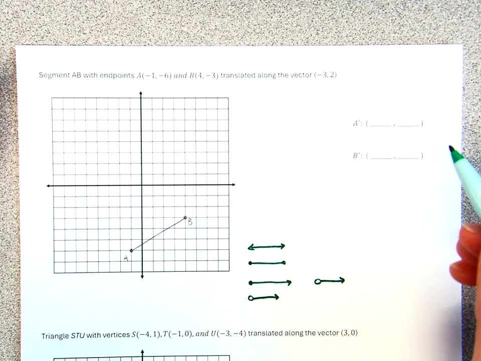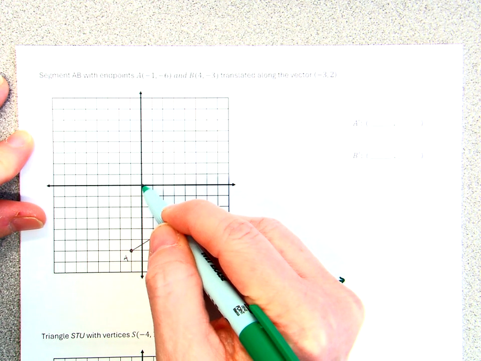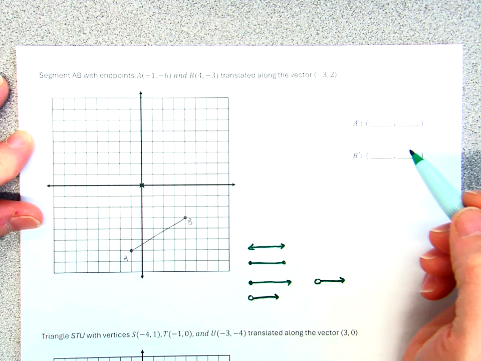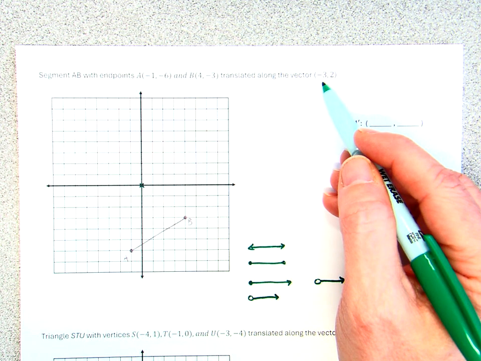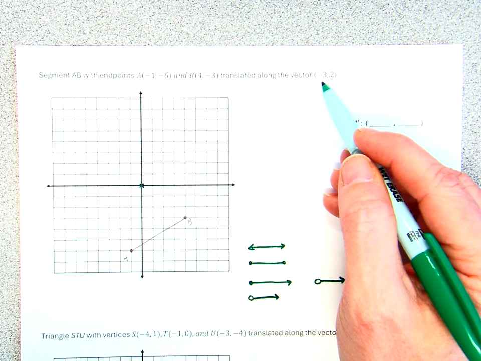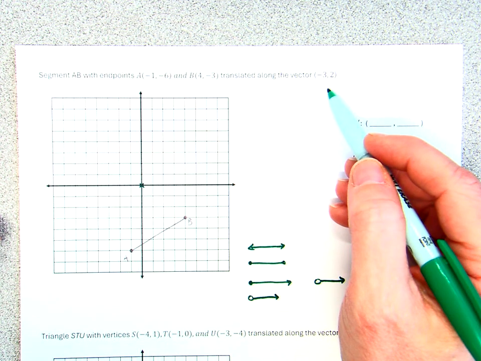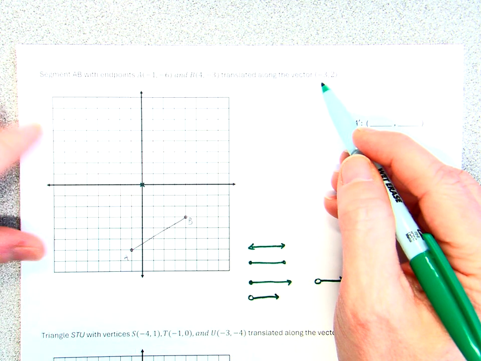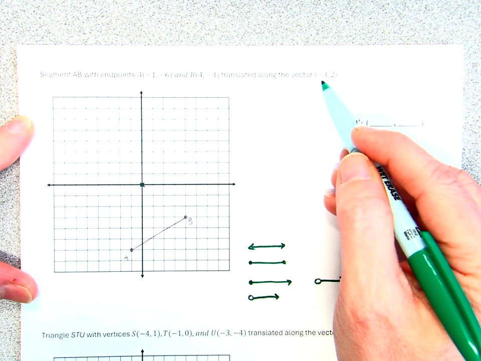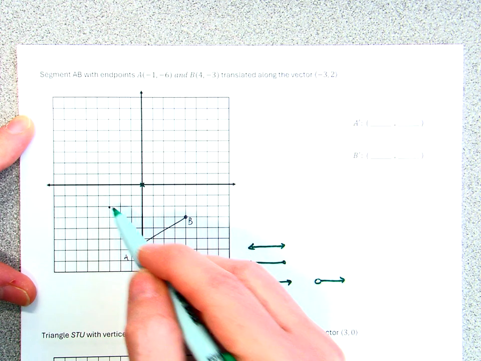Now, the component form of a vector will always start at the origin, right? And then this describes the direction that the vector is moving, and it will end after it moves this distance. So this vector would be starting at the origin, then moving in the x direction -3, and then the y direction 2 to end at this location.